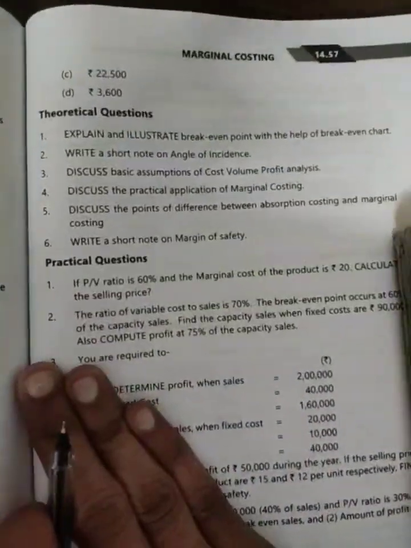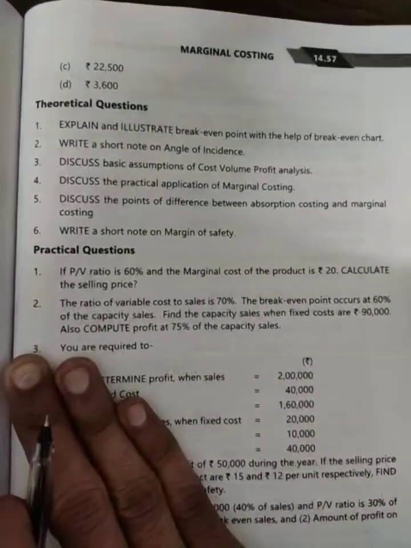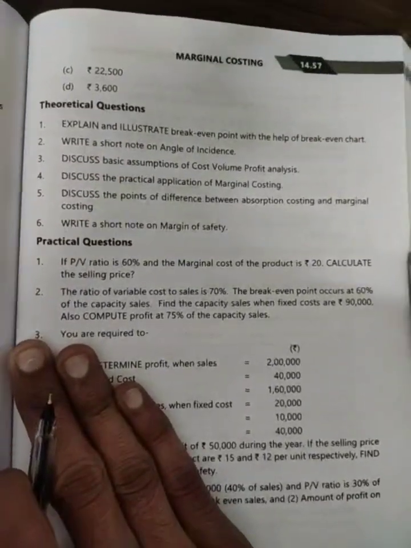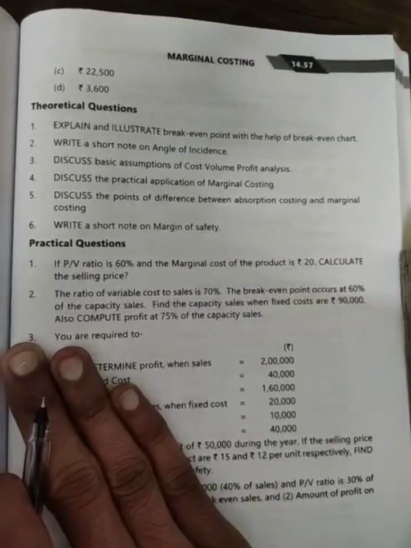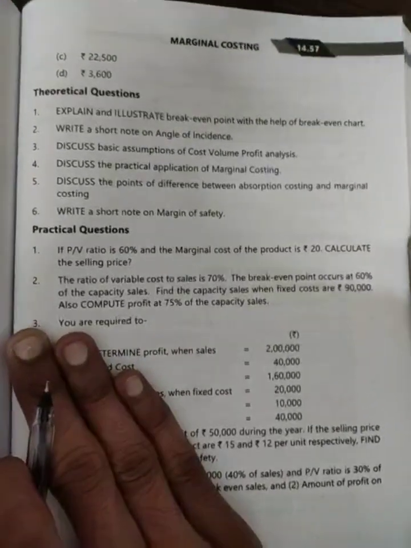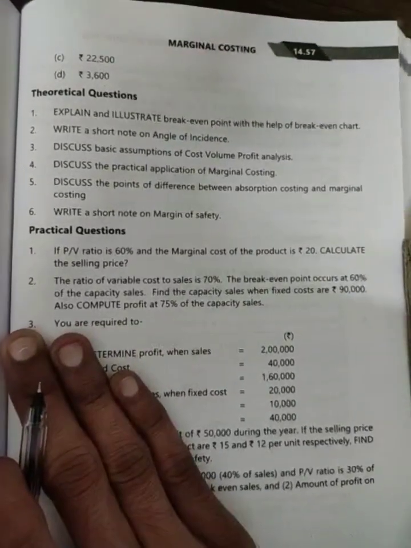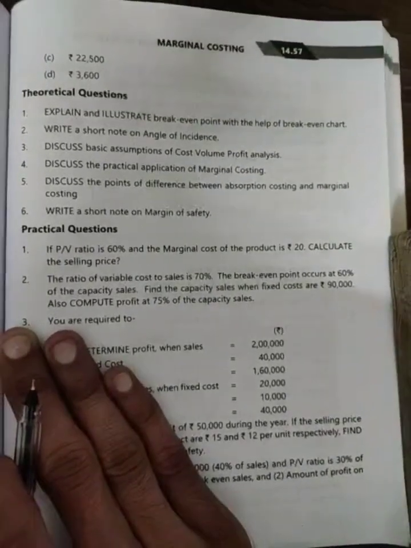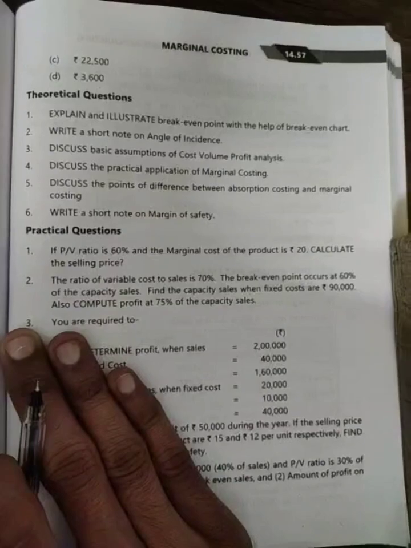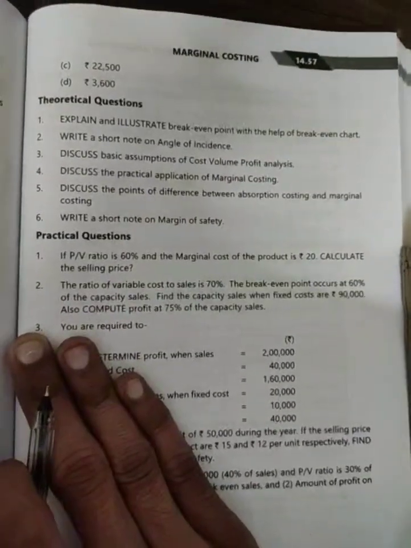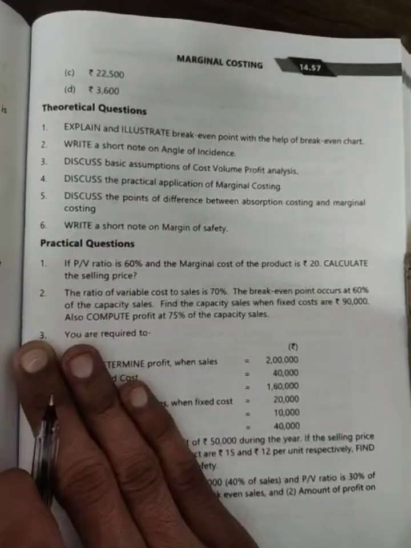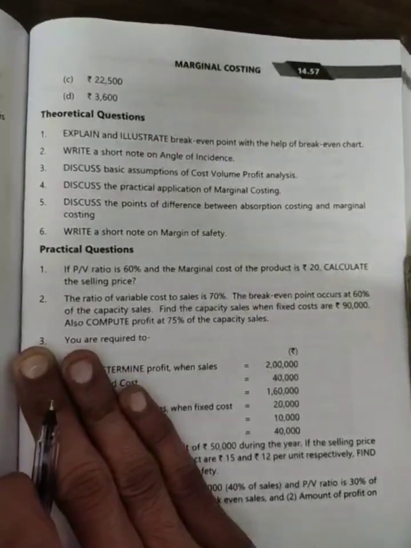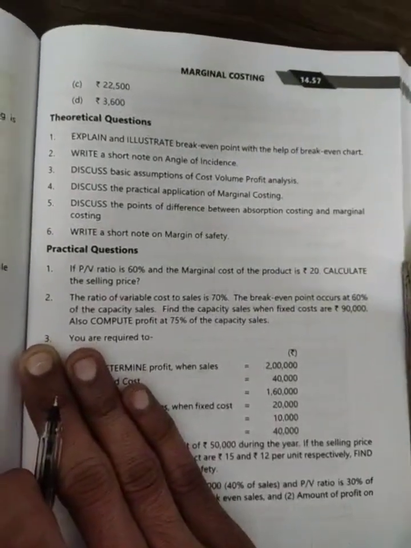Now let's talk about question number 2. The ratio of variable cost to sales is 70%, right? That means our variable cost is 70% of the total sales. The break-even point occurs at 60% of the capacity sales. 60% of the sales will give us the break-even sales, right? That means our fixed cost will be covered at 60% of sales. Find the capacity sales when fixed costs are 90,000.